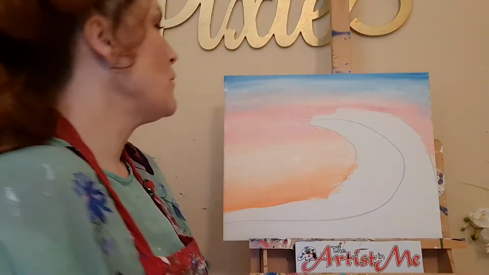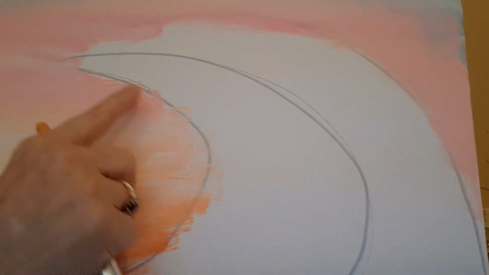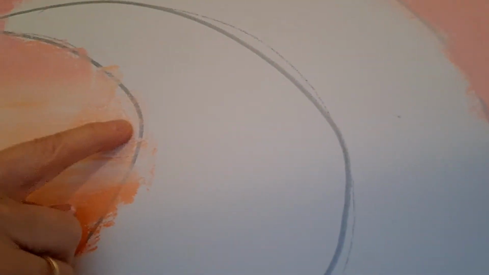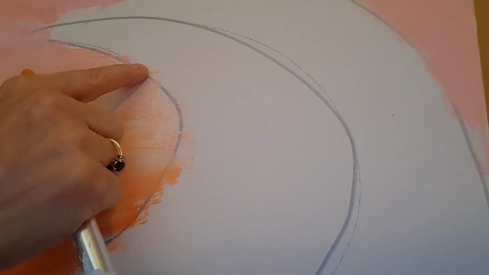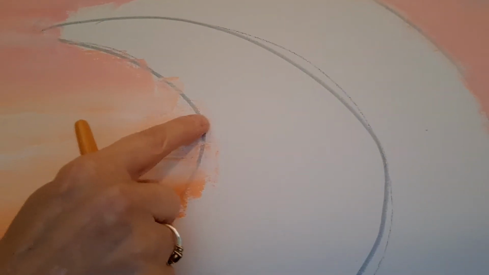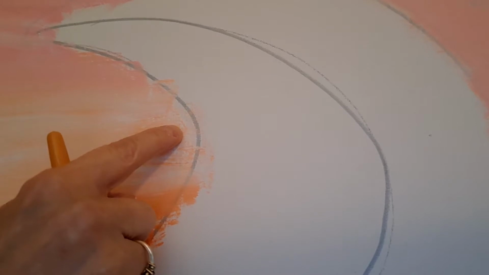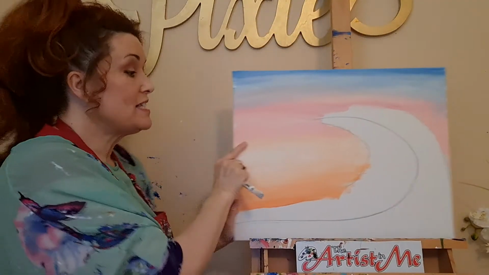Okay, so can we look at the front of mine? Look at how it's all dry now, right? Because it's been sitting a while. But look at how ratty it is. That is ugly. So I'm going to put my wave on top of this sky a little bit. So I'm going to jump on the sky. That way I don't have to look at all this ratty, fluffy stuff. I don't like it.